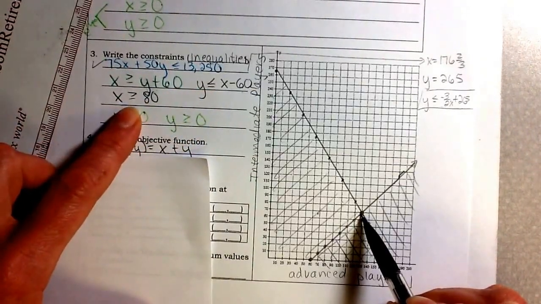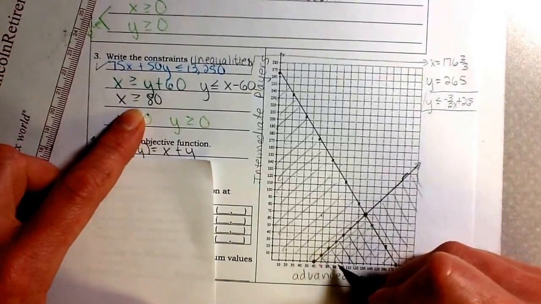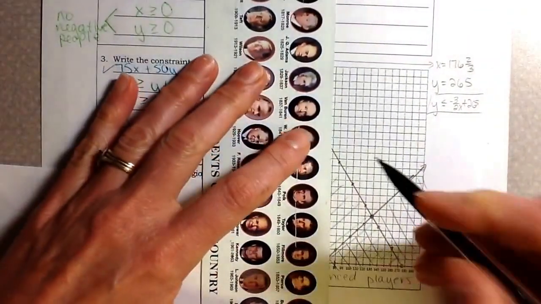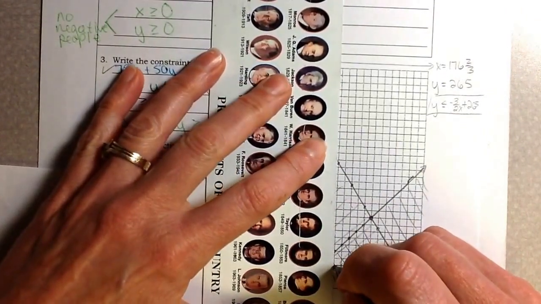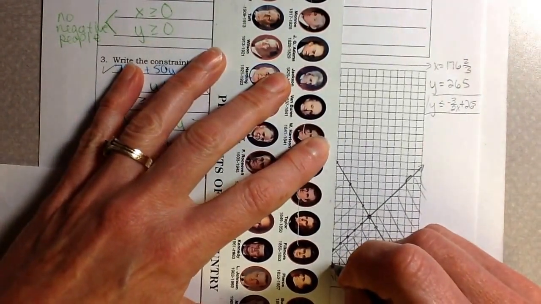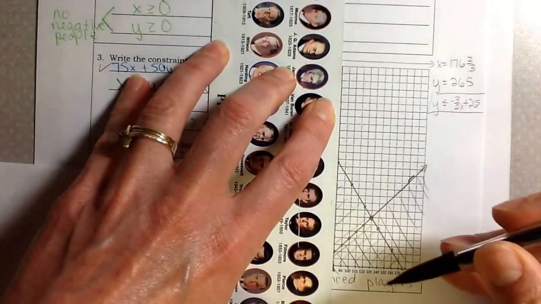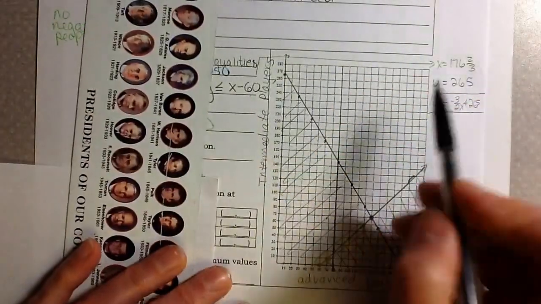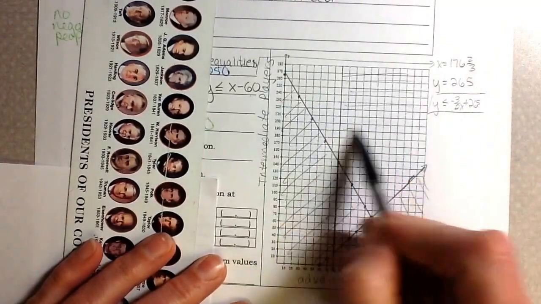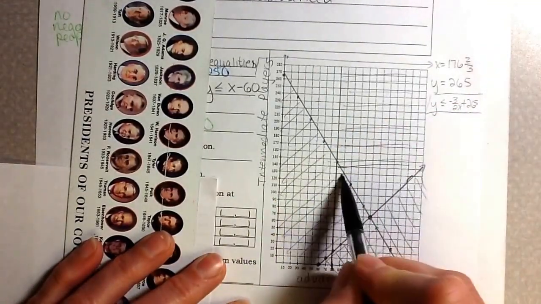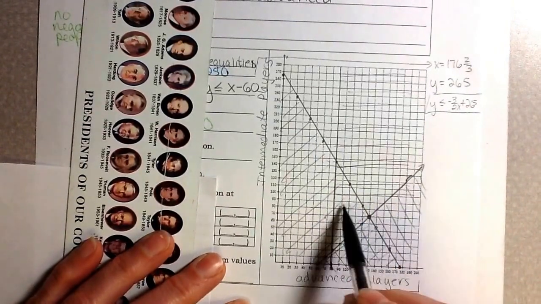So this says x is greater than or equal to 80. So here's my 80. And numbers greater than 80 are on this side. Okay, I went over a little bit there. But remember, we want where all of the regions come together.